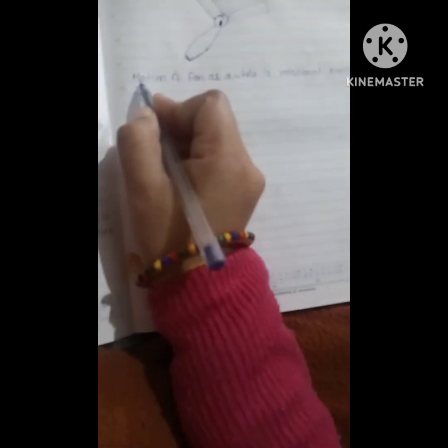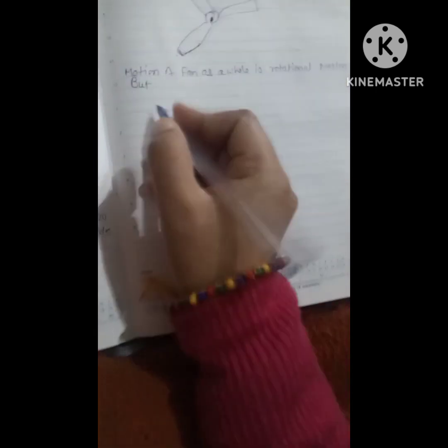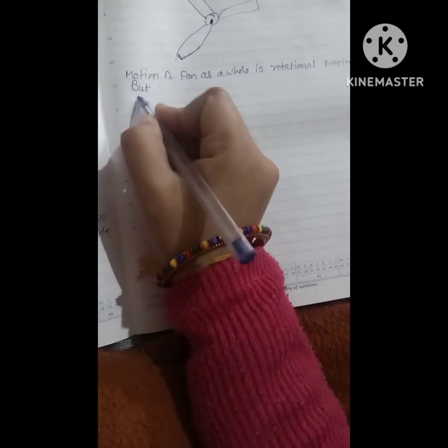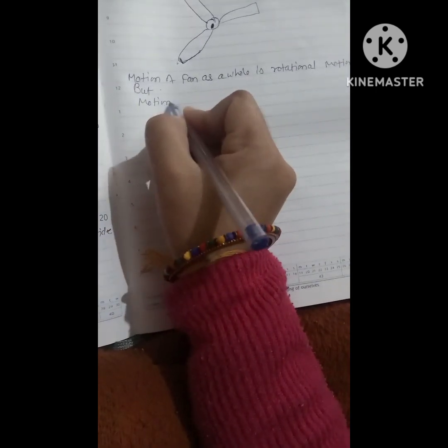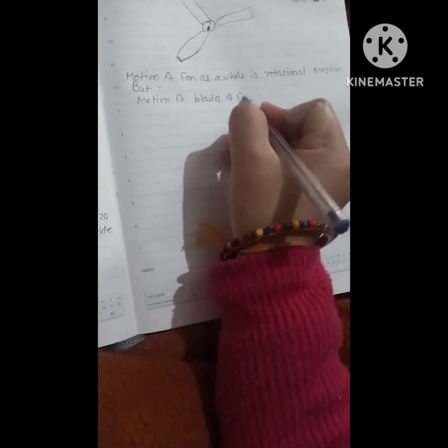But if we talk about the motion of blades, some part of the body, the motion of the blades of the fan is circular motion.